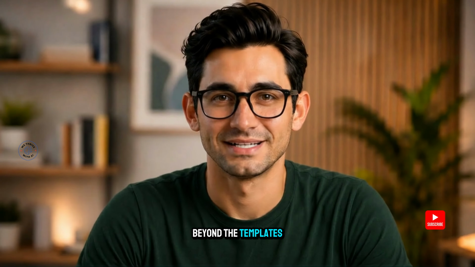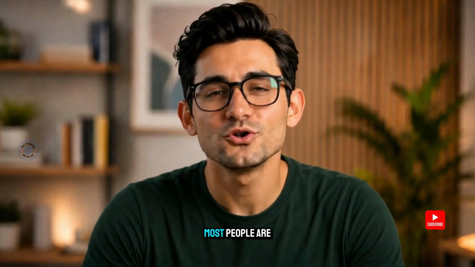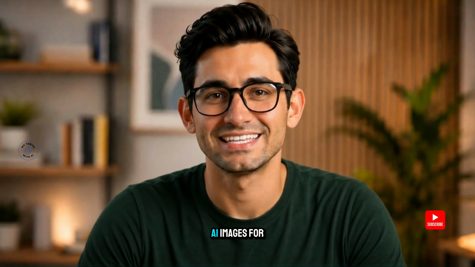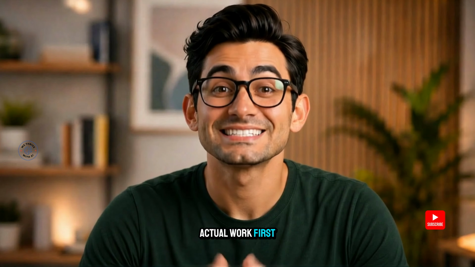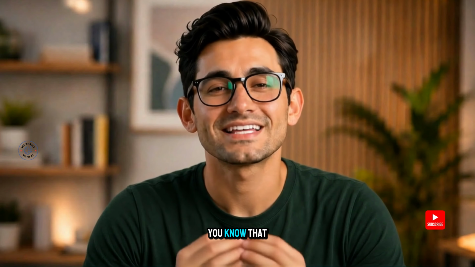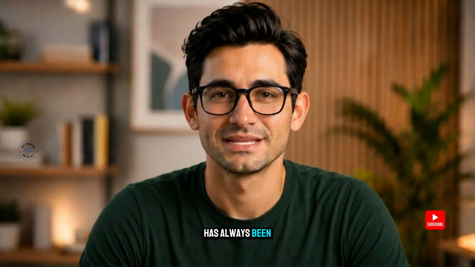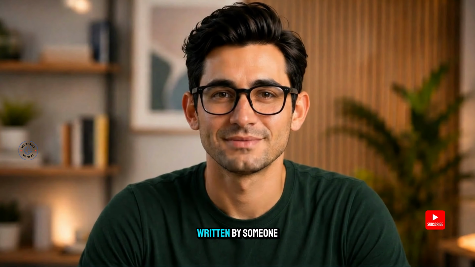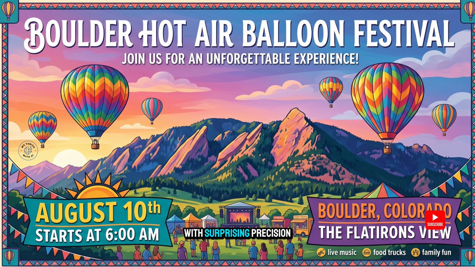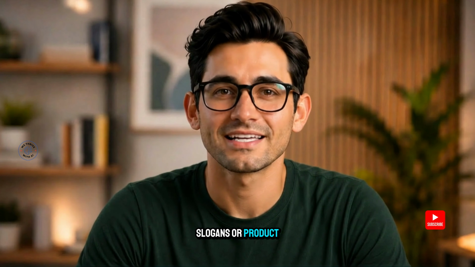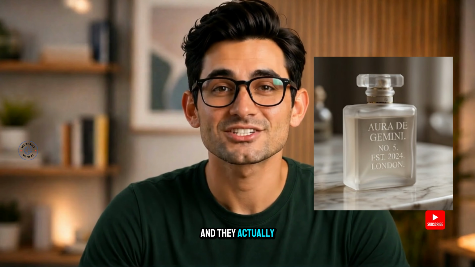Now, beyond the templates, there are some features in this update that most people are going to miss. And these are the ones that matter most if you're using AI images for actual work. First, text rendering is dramatically better. If you've used AI image tools before, you know that text inside images has always been a mess. Misspelled words, garbled letters, text that looks like it was written by someone having a stroke. Gemini's new image model handles text with surprising precision. You can put exact labels, headlines, slogans, or product names directly into the image, and they actually come out readable.